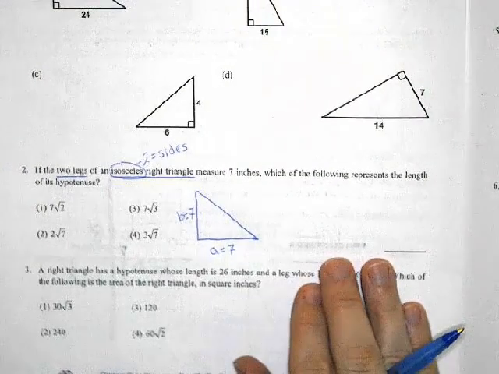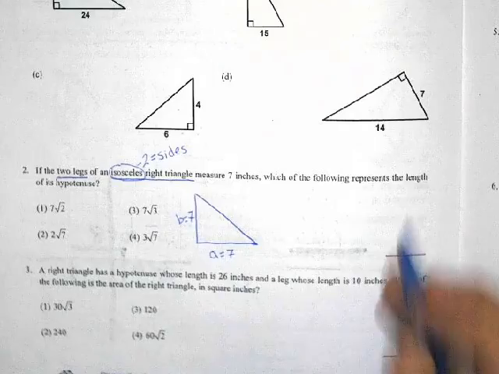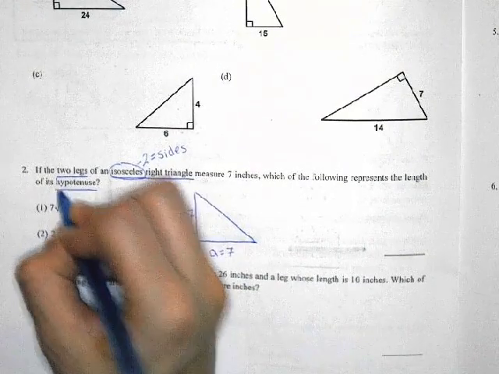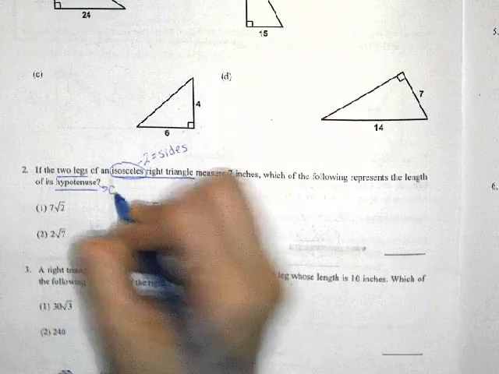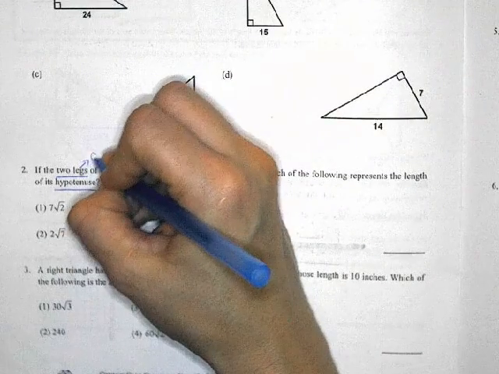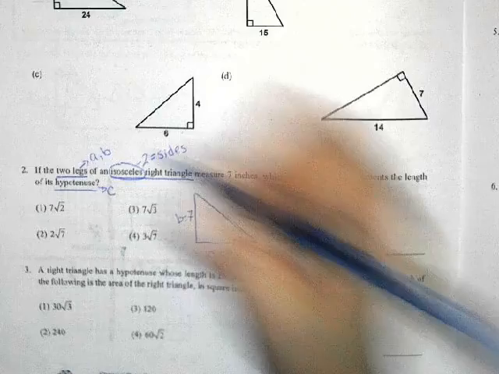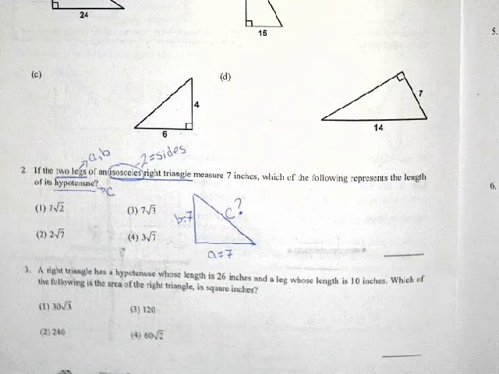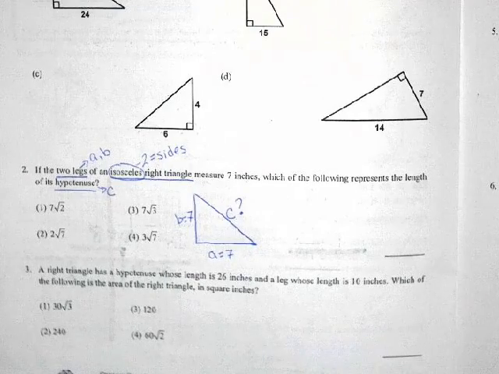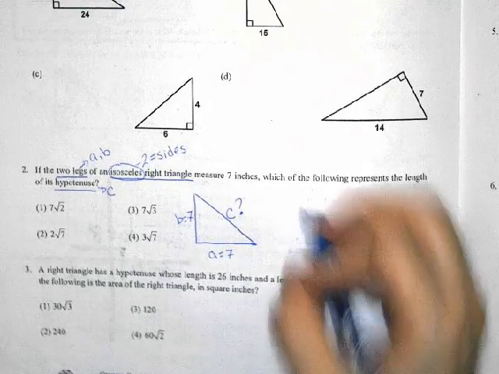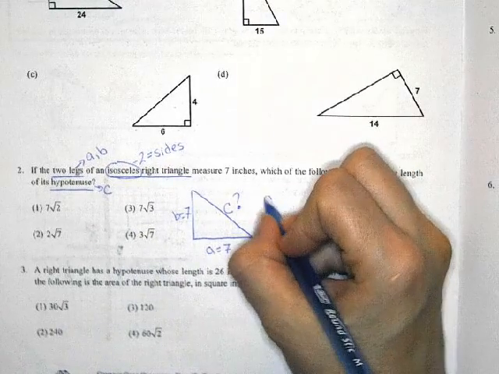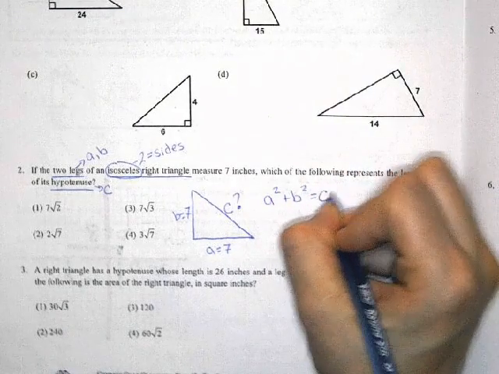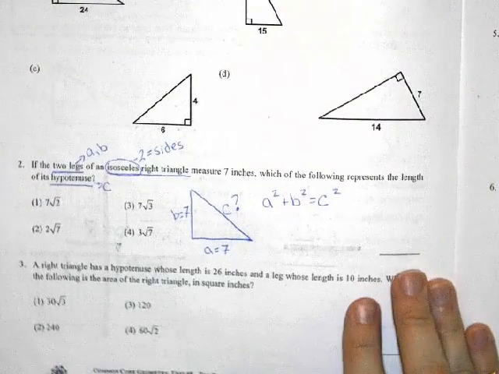Moving forward, it says which of the following represents the length of the hypotenuse. They're referring to side C, and again the two legs are side A and side B. So they're asking you, what is the length of this? As you're plugging this in, a squared plus b squared equals c squared should be a good enough start to get you going.